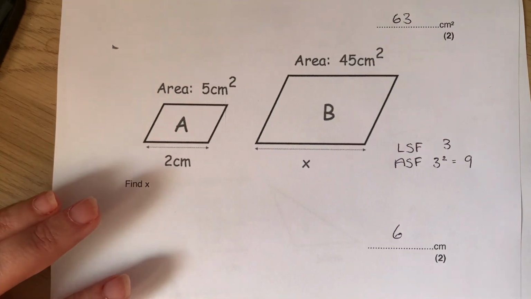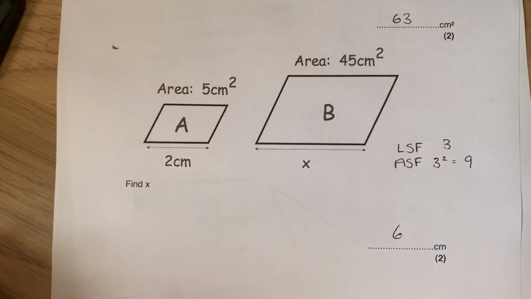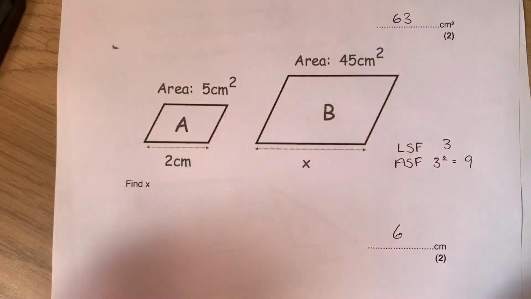Right, you've got just 5 questions. I'm being really nice, by the way. Just 5 questions to do. Have a go at them. I've put the answers on the bottom, so you can just take a photo of that if you want and just submit it to assignments.